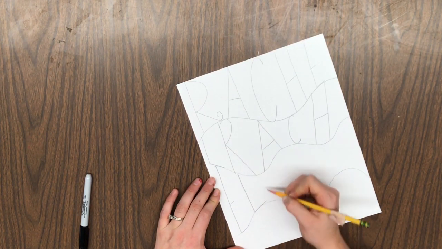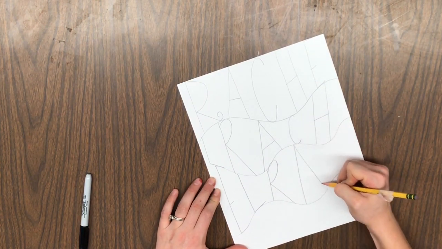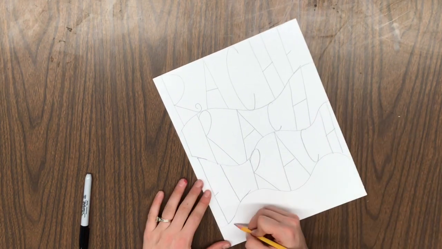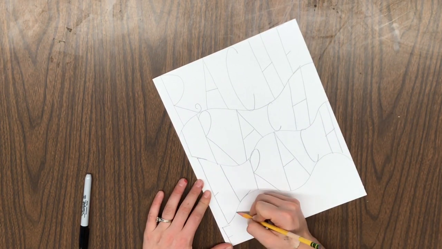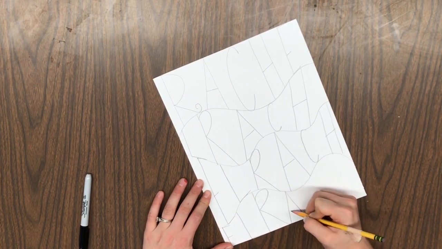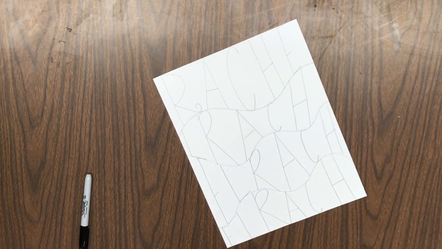For this project, we're creating positive and negative space. So the positive space in a project refers to the main focus of the picture, while the negative space refers to the background. So we're making sure when we color today to fill in all spaces of our project with color in both the positive and negative spaces.